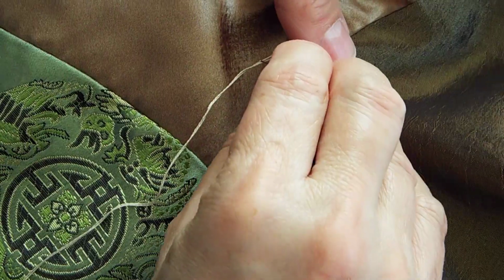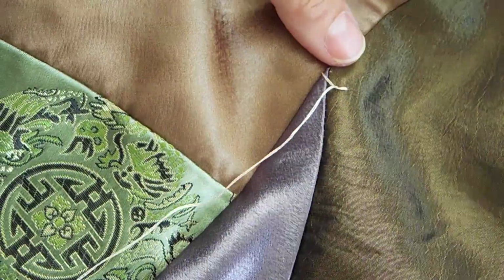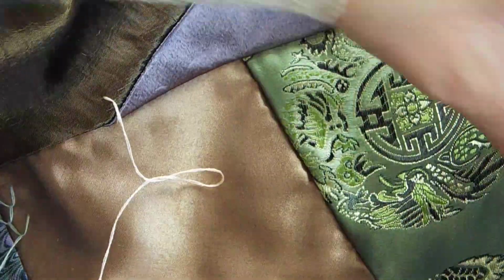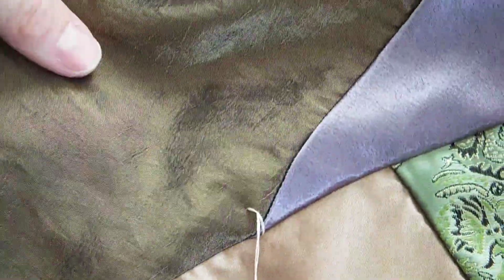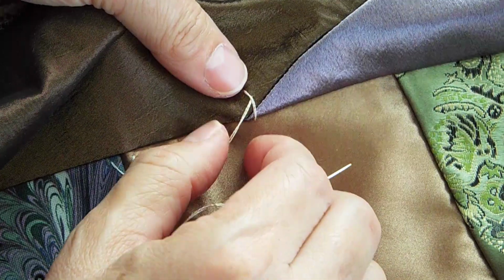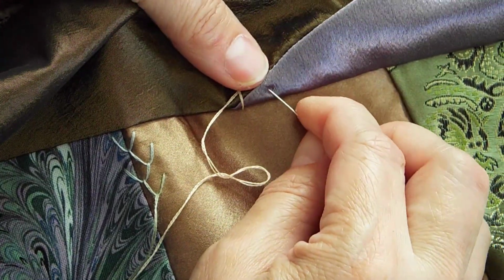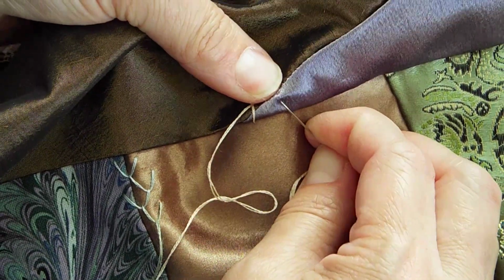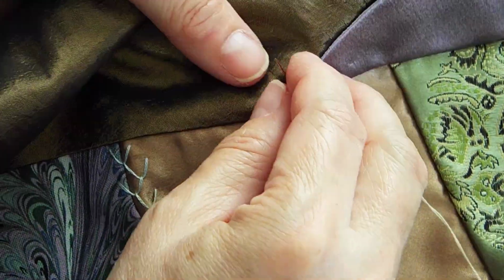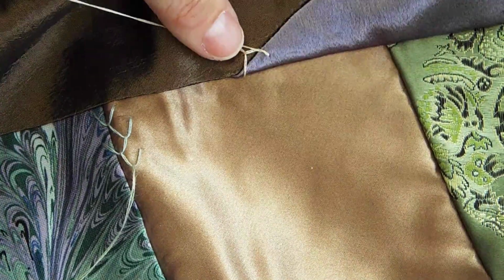And you're going to get that. So then you have to turn your fabric back the other way. Forgive me, I'm going to check and make sure I'm in frame one more time. Okay. And then you're going to come down and do the same thing over here. You're going to take just a little bite out of the fabric. Make sure your thread is on the other side of your needle. And pull. Now you have Cretan stitch.